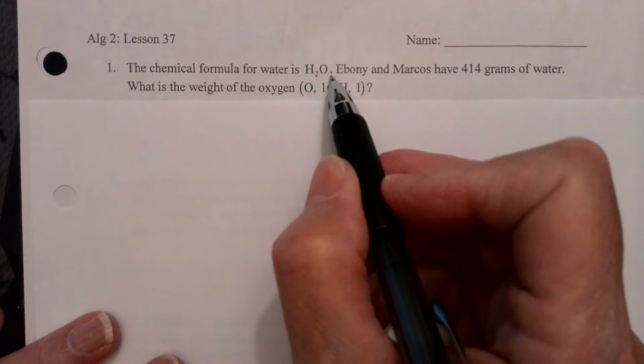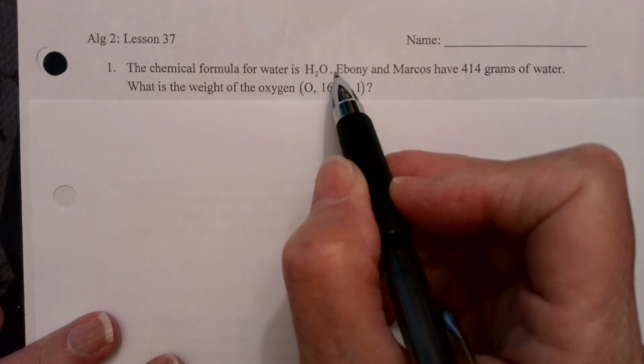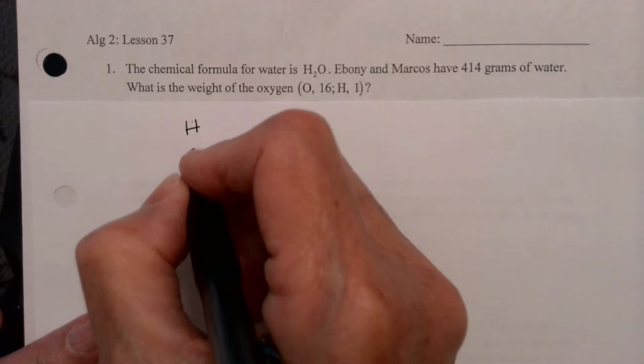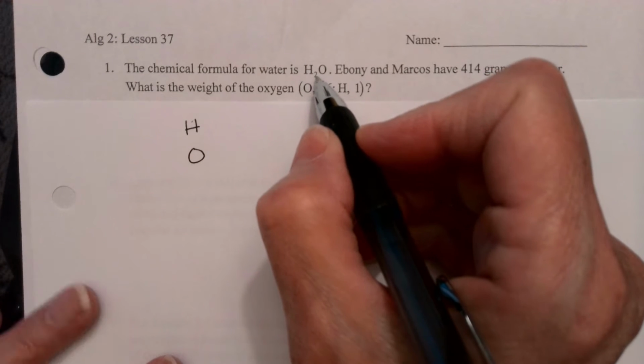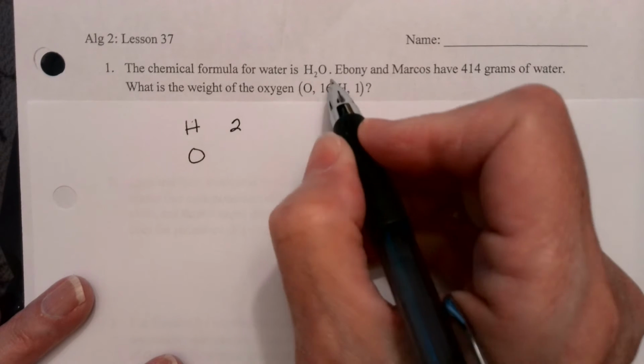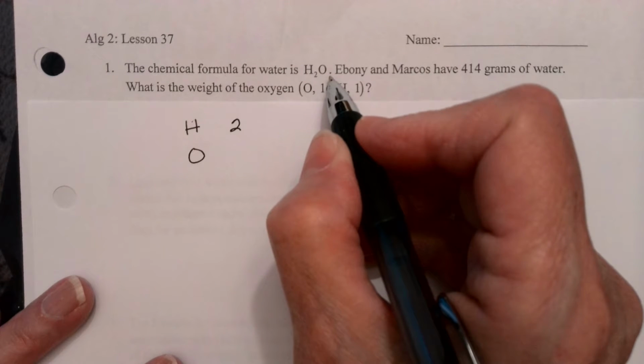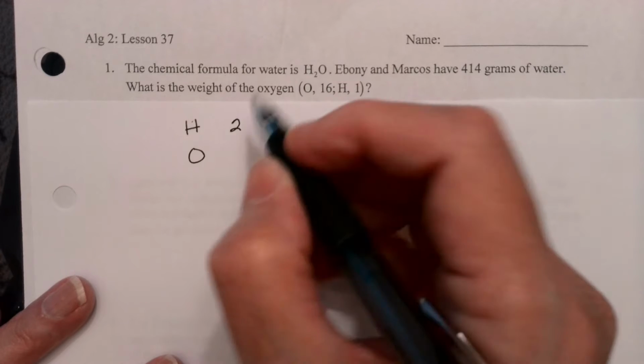You're going to write down the elements that they give you. H and O. If you don't know that's hydrogen and oxygen, it doesn't even matter. But the 2 came after the H. That means there's 2 of those. And there's not a number after the O. So that means there's 1 of those.